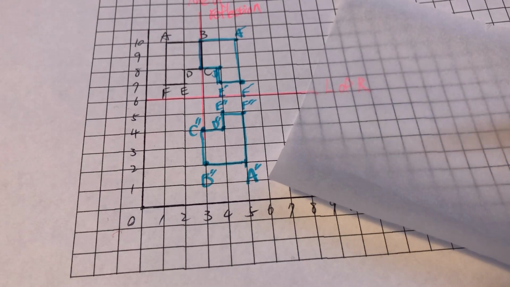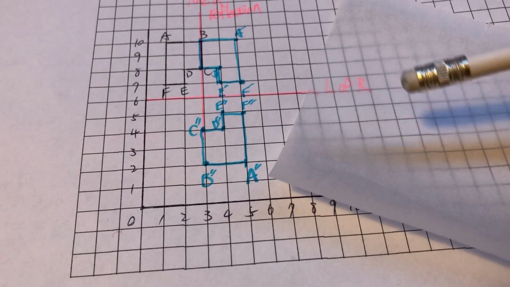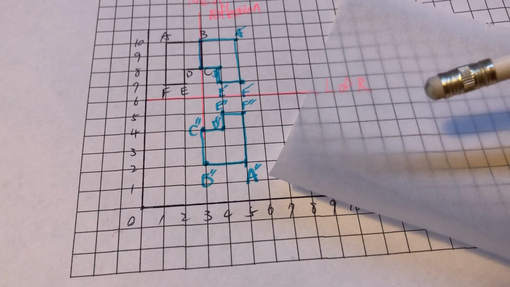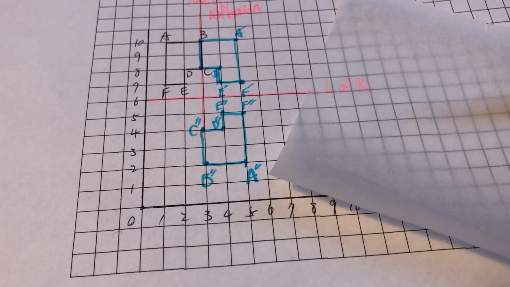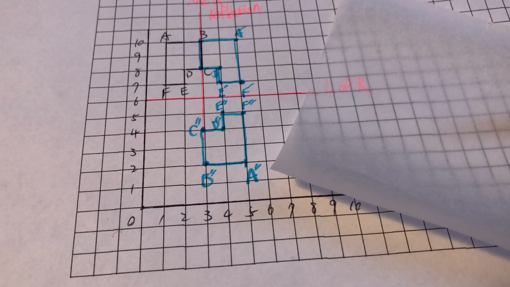Why? If you make a mistake, you can erase it and use it again. All right, so most of the cases are like this, and sometimes it will ask you to rotate it a couple of times, translate it a couple of times, and that's basically how you are going to do it.